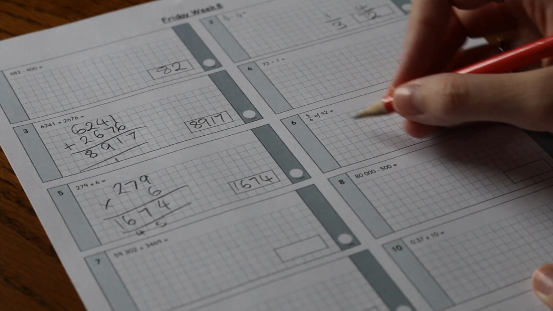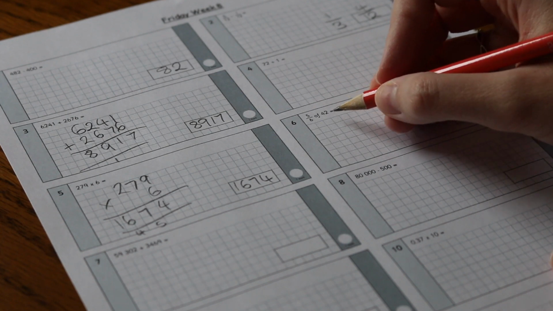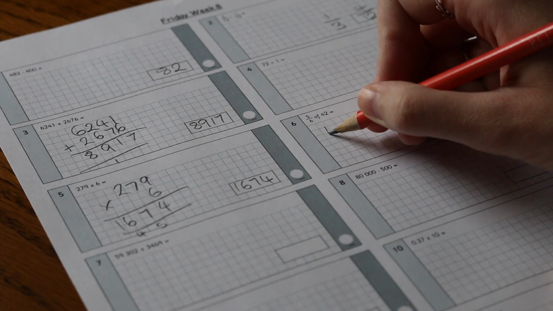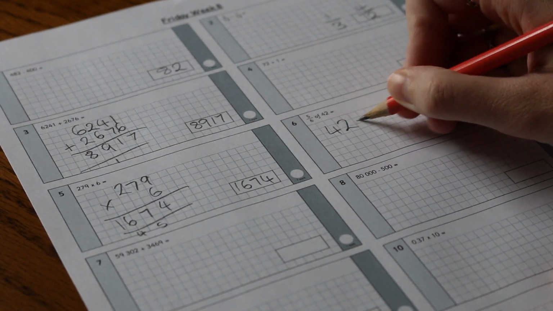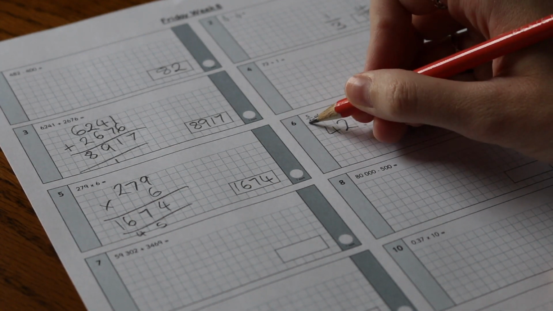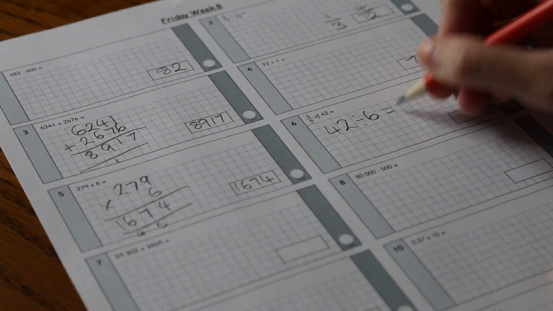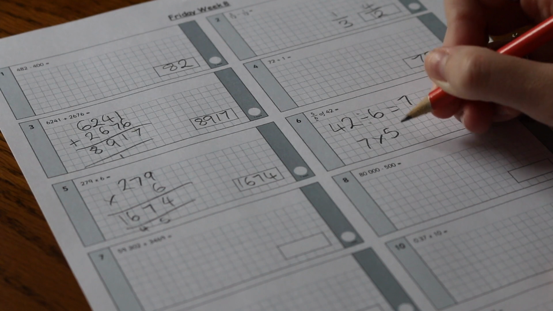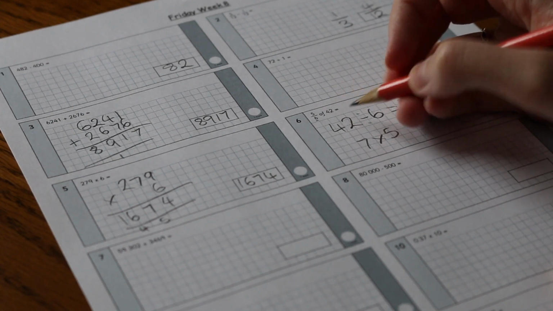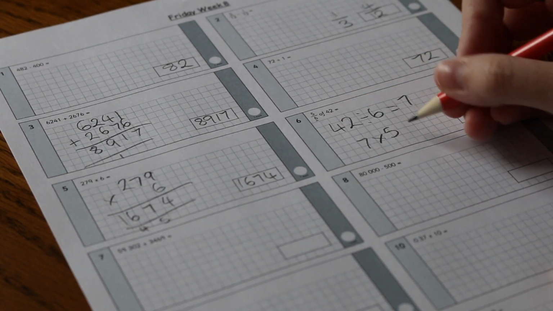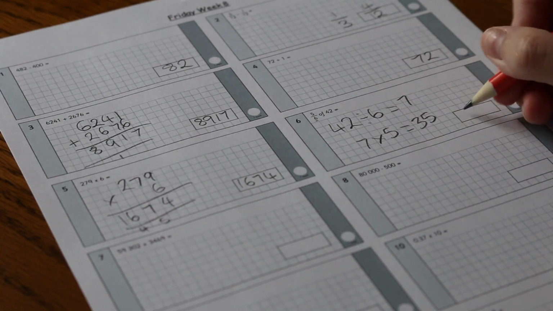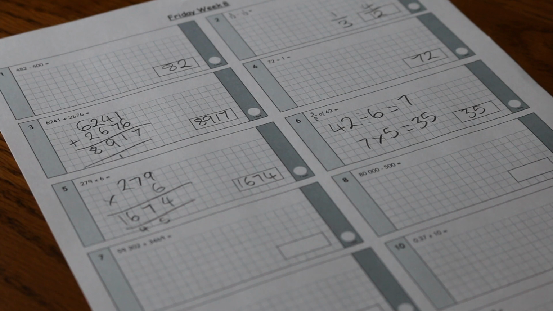Number 6 is 5/6 of 42. So we first need to find out what 1/6 of 42 is and then multiply that by 5. So to do that we do 42 divided by 6, because 6 is our denominator. So 42 divided by 6 is 7. 7 multiplied by 5, because 7 will be 1/6 of 42, but we want 5 of them. 7 multiplied by 5 equals 35. So 5/6 of 42 is 35.